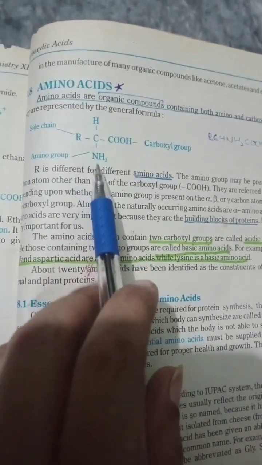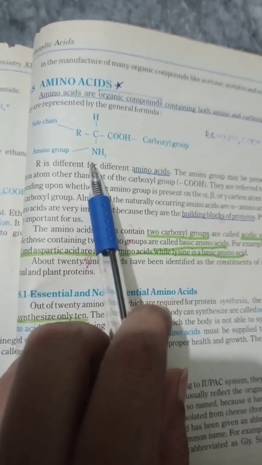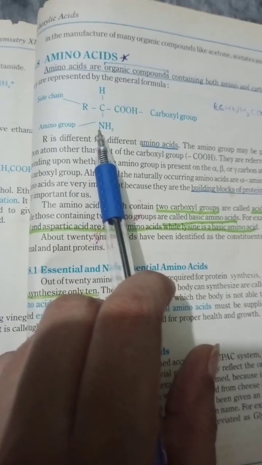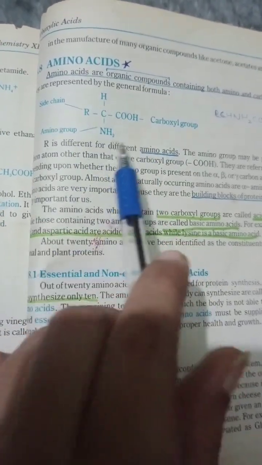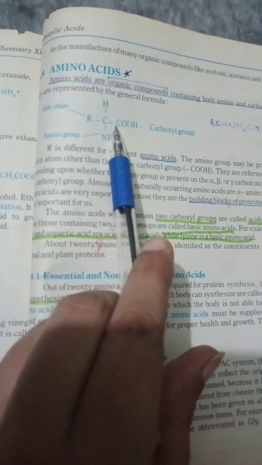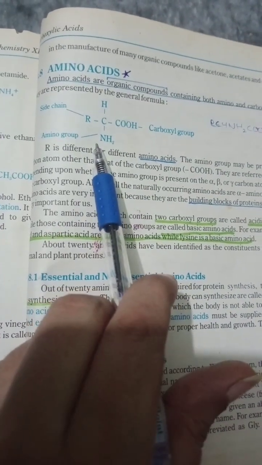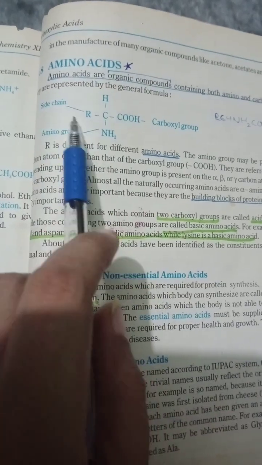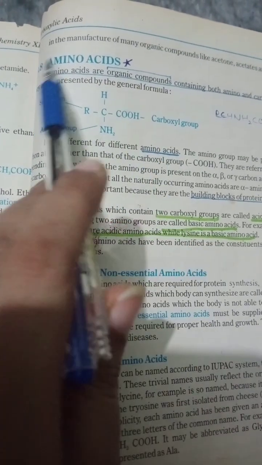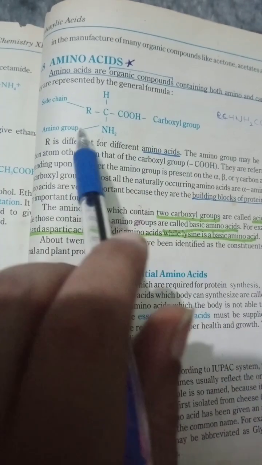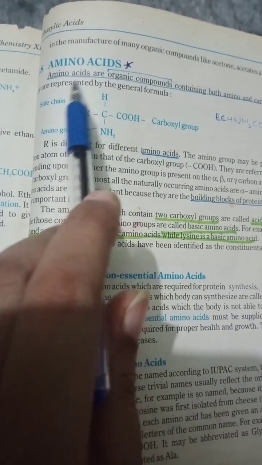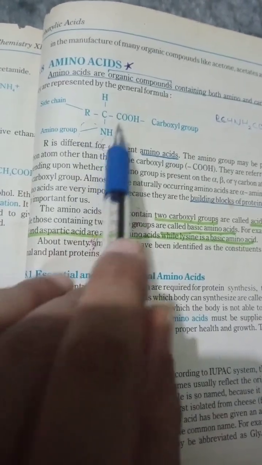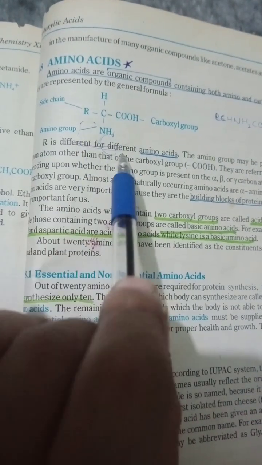As you know, amino acids are the building blocks of proteins. When a large number of amino acids are combined with each other, they form different types of proteins. This is the formula of the amino acids. Here is the carboxylic acid; amino acids are a derivative of the carboxylic acid, because the hydrogen atom is replaced with an amine group, therefore it is also called a derivative of carboxylic acid. And overall it is neutral, because one group is an acid and another is a base, and therefore its overall effect is neutral.